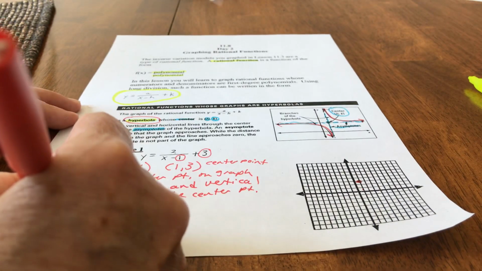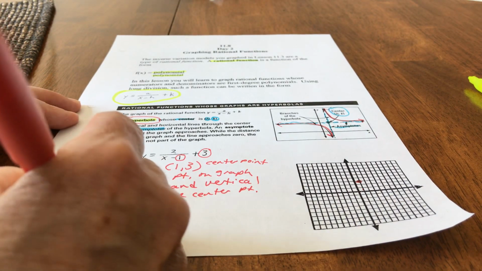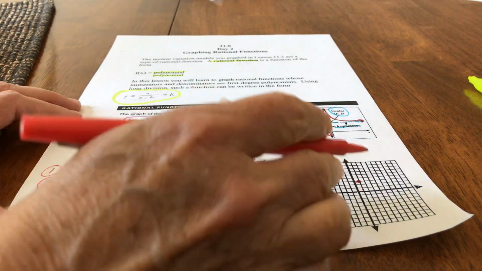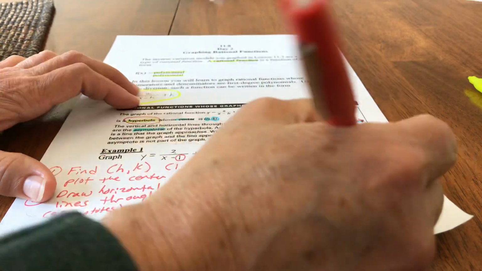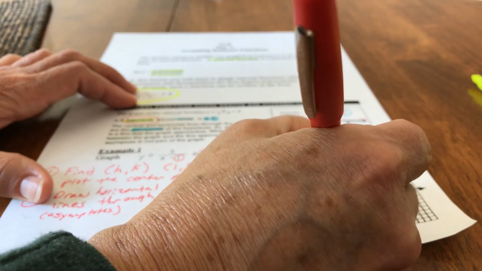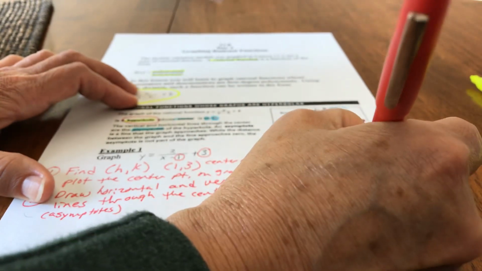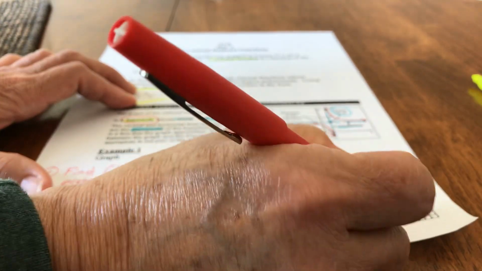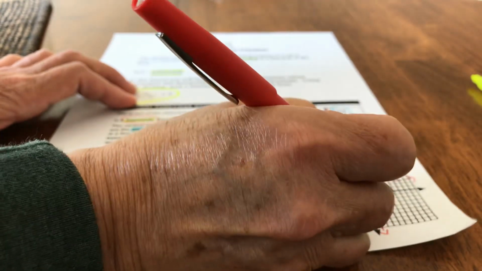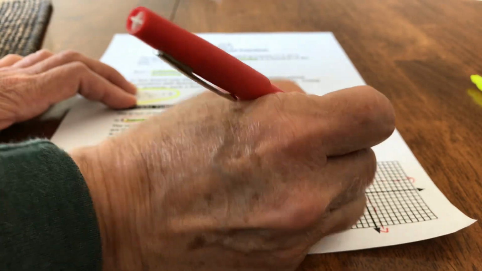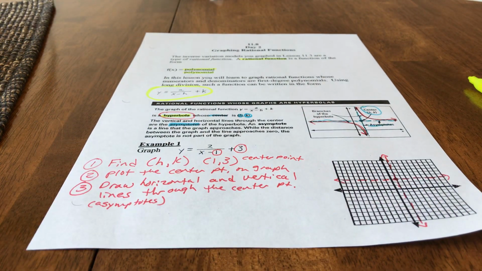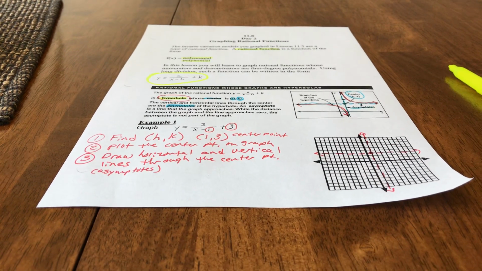Those are called your asymptotes. Okay, so if that's my point right there, horizontal, vertical. You can pause, you can copy that if you need to. Back off from that a little bit there.